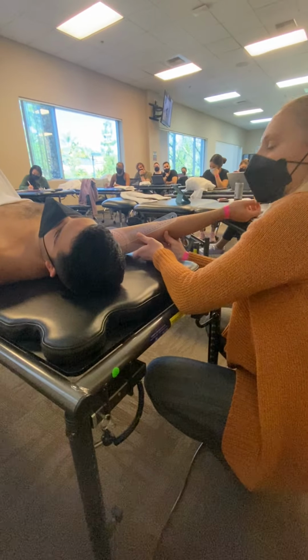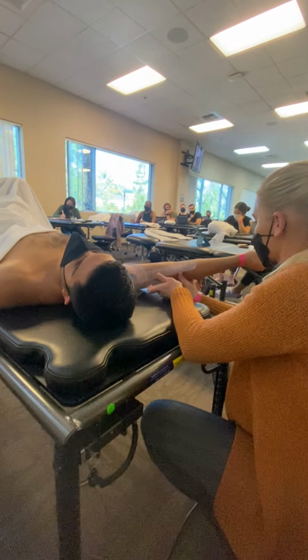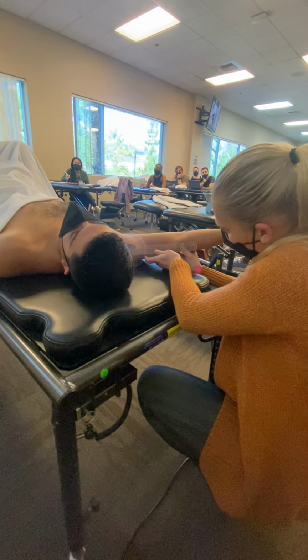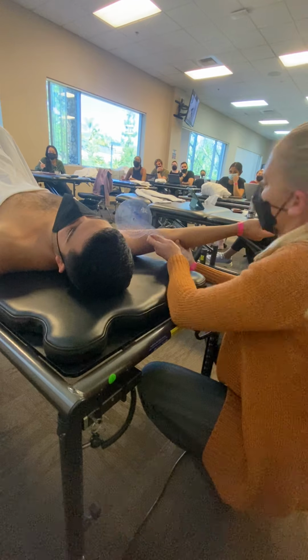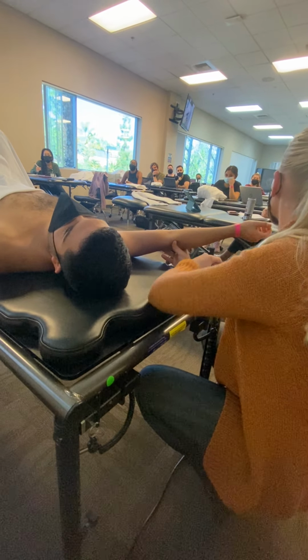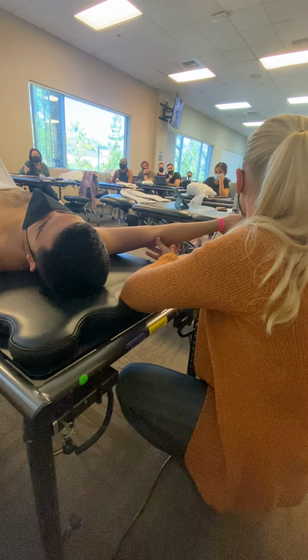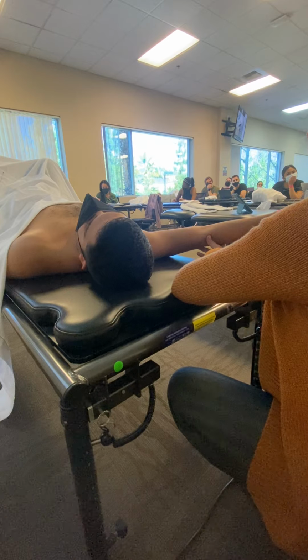You can also still do the method where you measure the acromion and measure that angle, and he's at 13 degrees. The angle from the table is 13 degrees, because I'm measuring from the table. It's kind of a horizontal abduction, but just angle from the table.